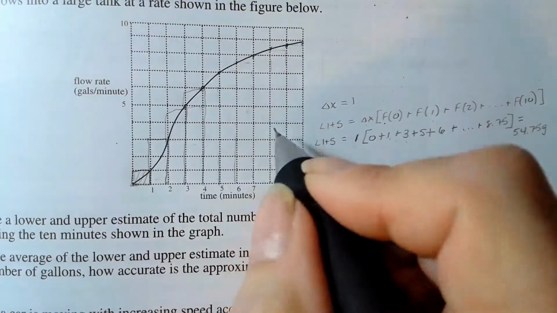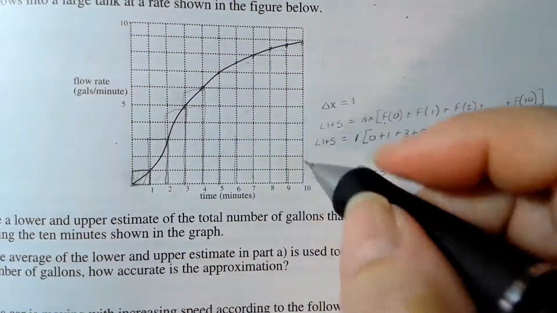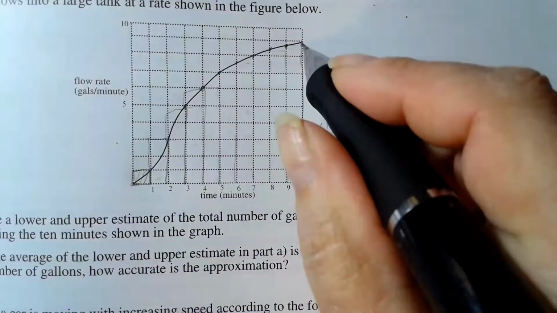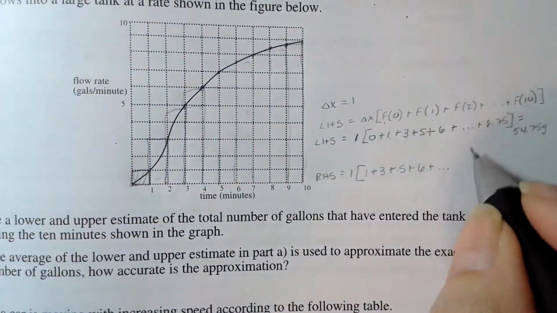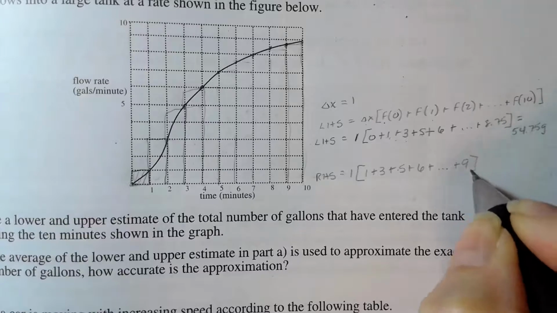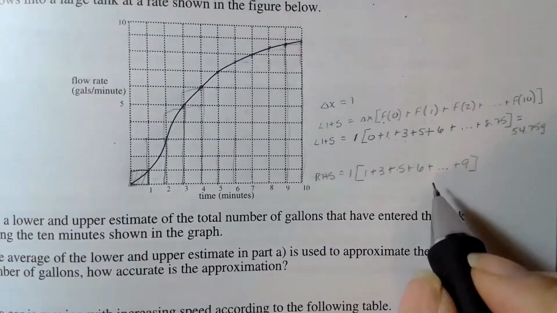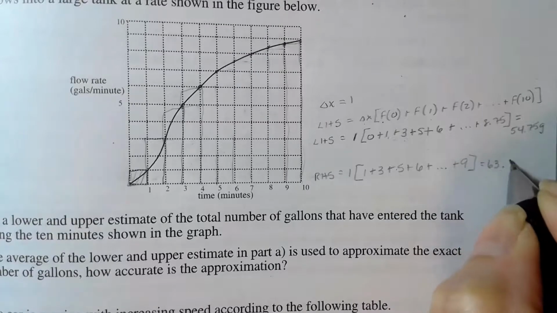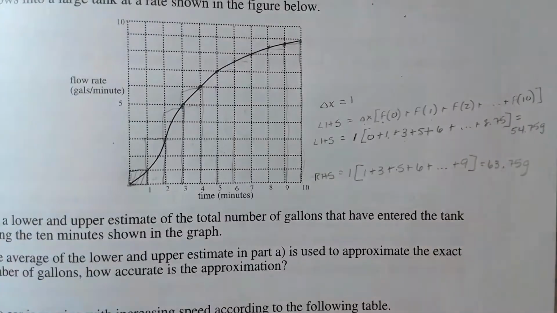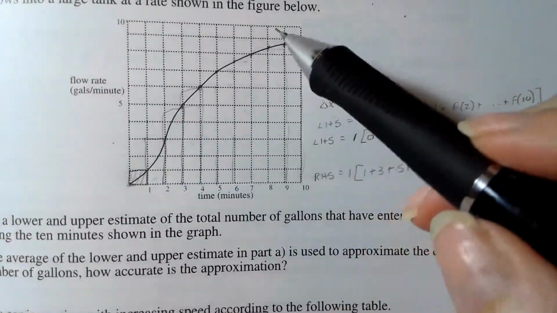Okay, over and over and over. And we're going to add up all of these things. And the last one here, f of 10, has a height of 9, it looks like. So plus, plus, plus, all the way to 9. So if I add all these up and multiply by 1, that's going to give us 63.75 gallons. And this makes sense because this is an increasing monotone function.